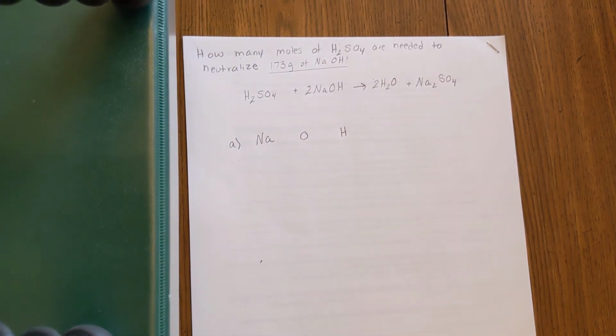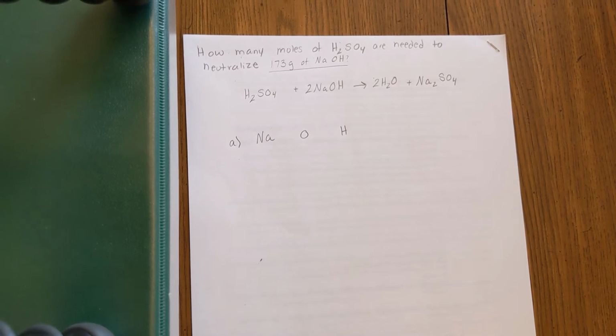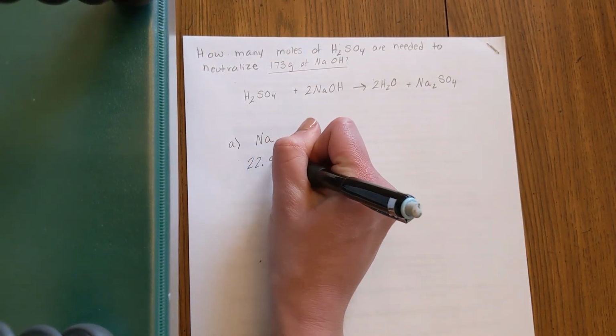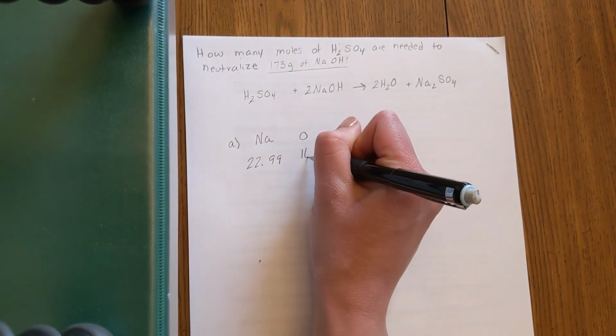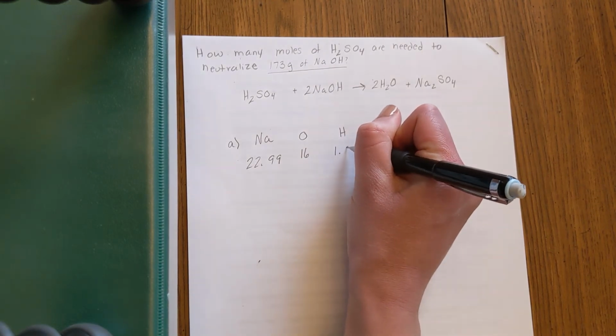So in this case, we are going to look up the molar mass of each element on the periodic table. When we do that, sodium has a molar mass of 22.99. Oxygen has a molar mass of 16.0. And hydrogen has a molar mass of 1.01.